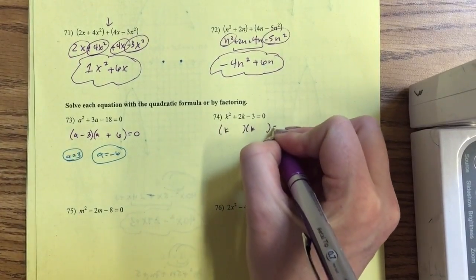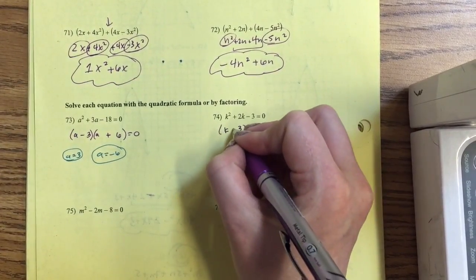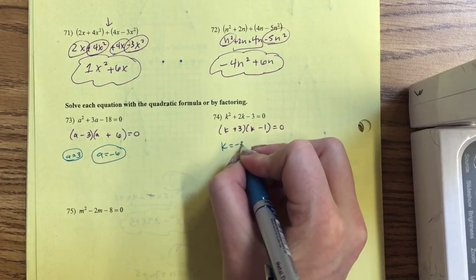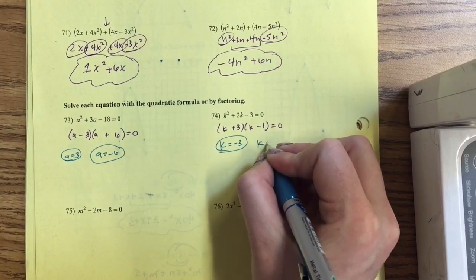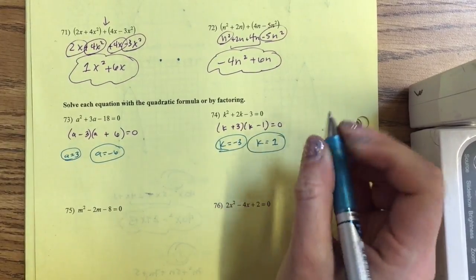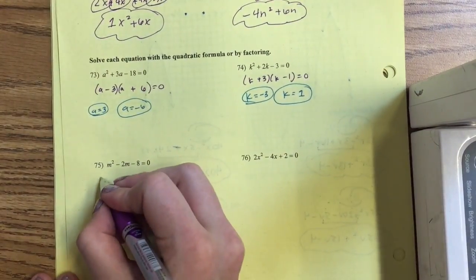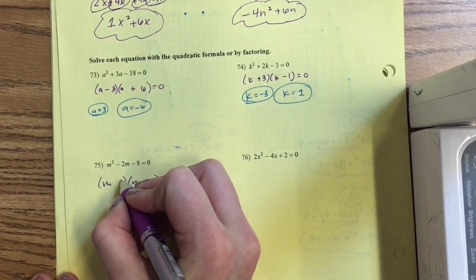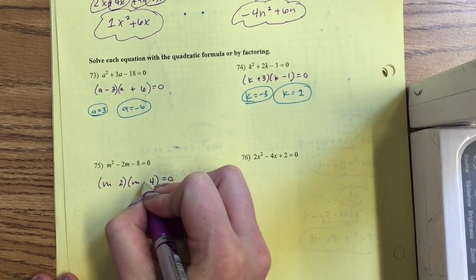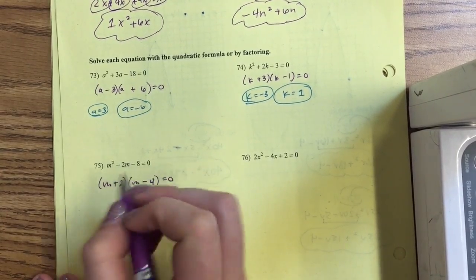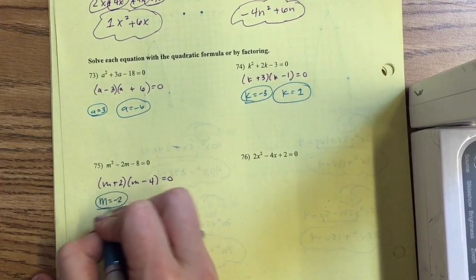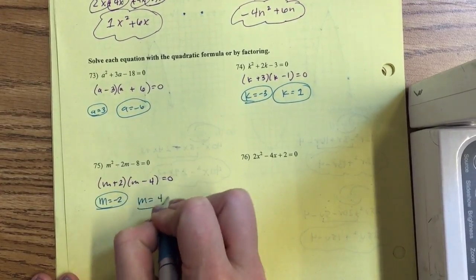Factor this one. 3 times 1, positive, negative. K equals negative 3. K equals positive 1. M. Multiples of 8 would be 2 times 4, negative, positive to add up to negative 2. M equals negative 2. M equals positive 4.